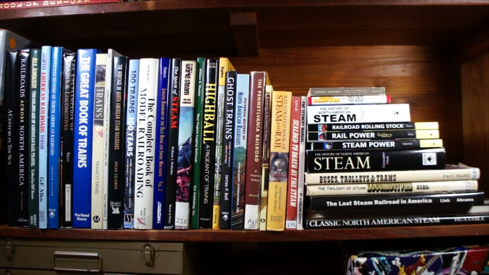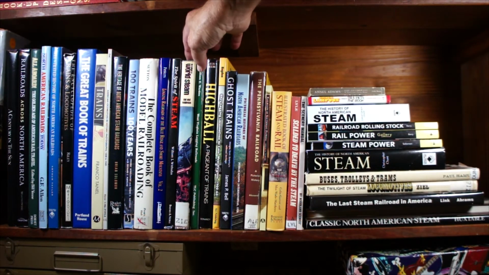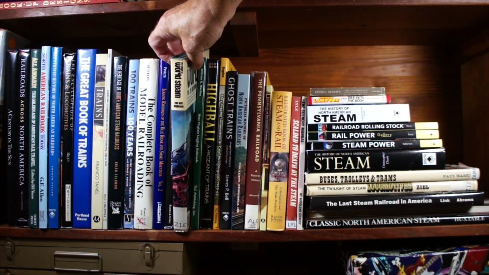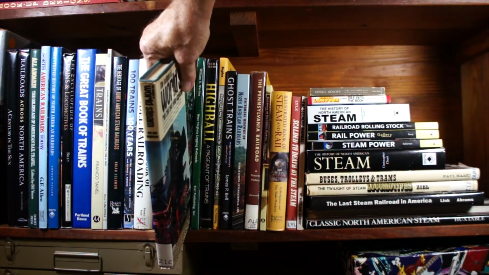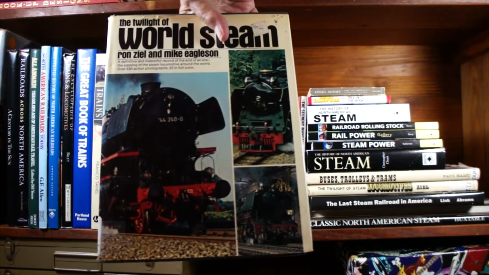And I'm going to take a walk down to my library, which is a bookcase. These are some of the books that I've picked up in about the last 20 years. Some of them are old, some of them are new. I picked up a few at train shows. South Florida Railroad Museum was selling them off for $1 a piece. Here's one of them right here.